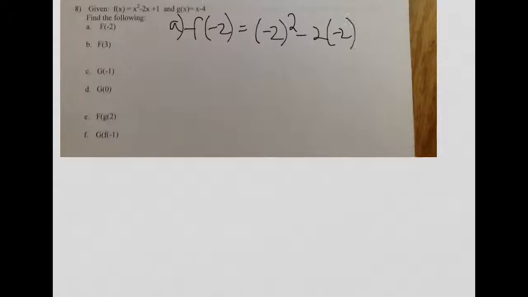So I'm replacing x with negative 2. Negative 2 squared is a positive 4. Negative 2 times negative 2 is another positive 4, and then plus 1. So my answer for A is 9.